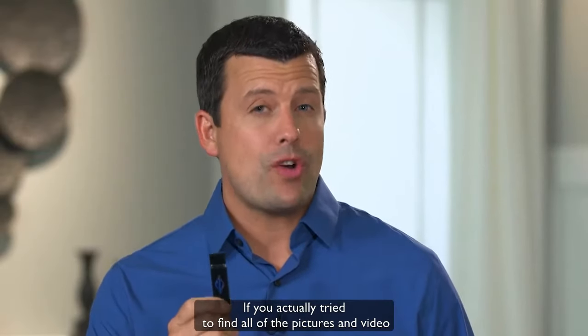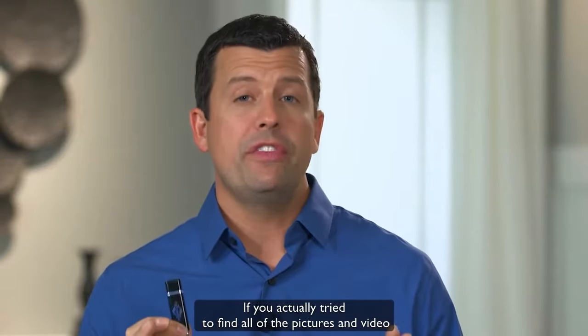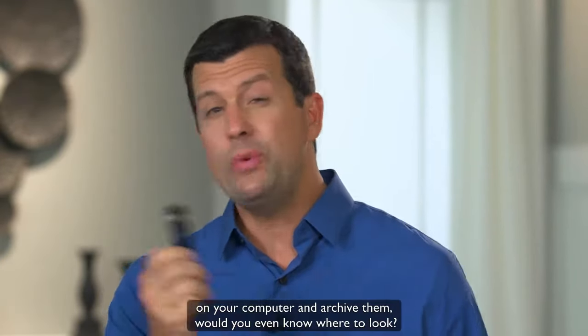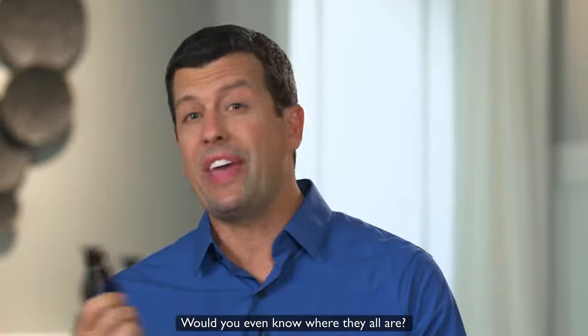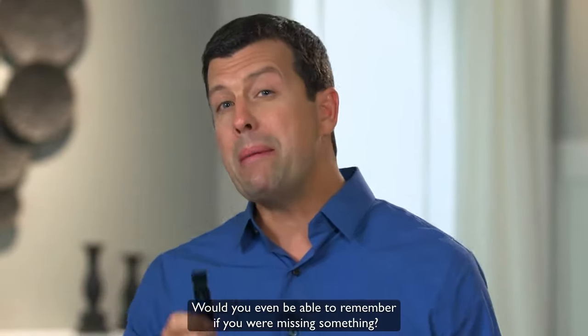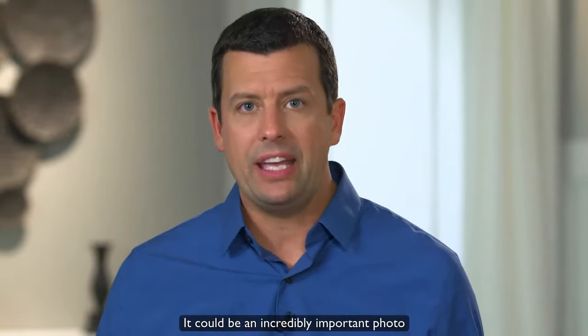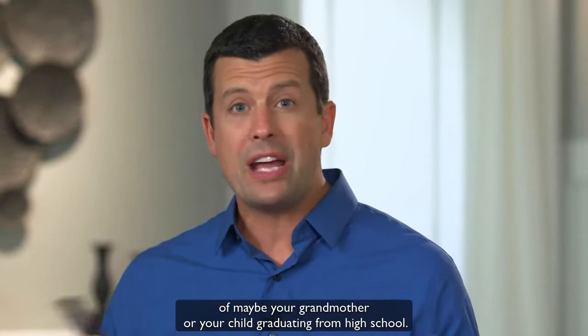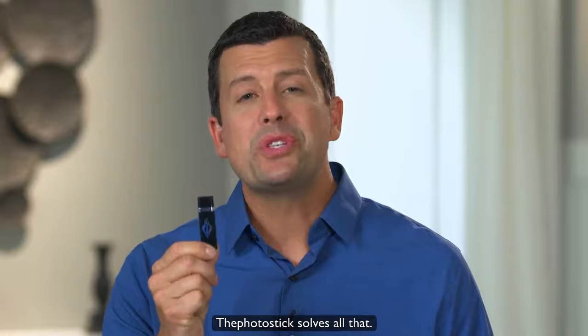If you actually tried to find all of the pictures and video on your computer and archive them, would you even know where to look? Would you even know where they all are? Would you even be able to remember if you were missing something? It could be an incredibly important photo of maybe your grandmother or your child graduating from high school. The PhotoStick solves all that.